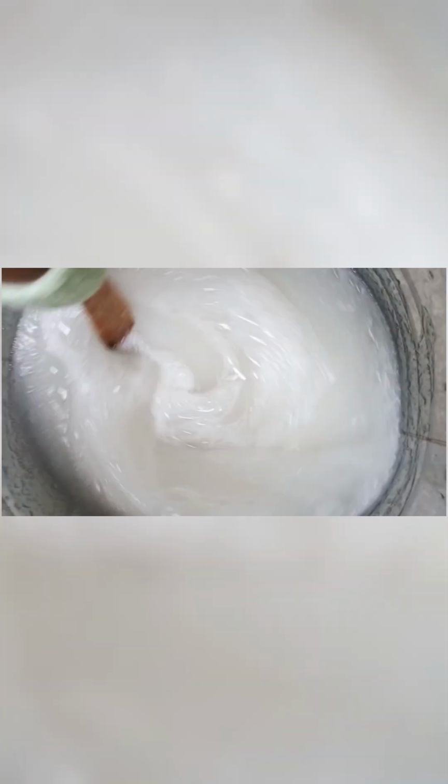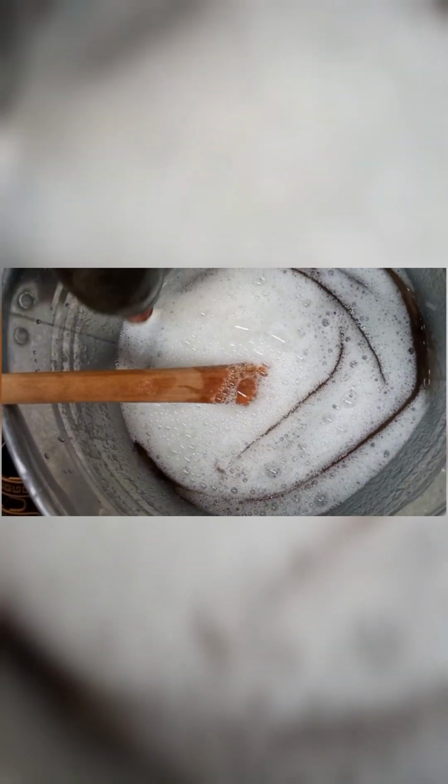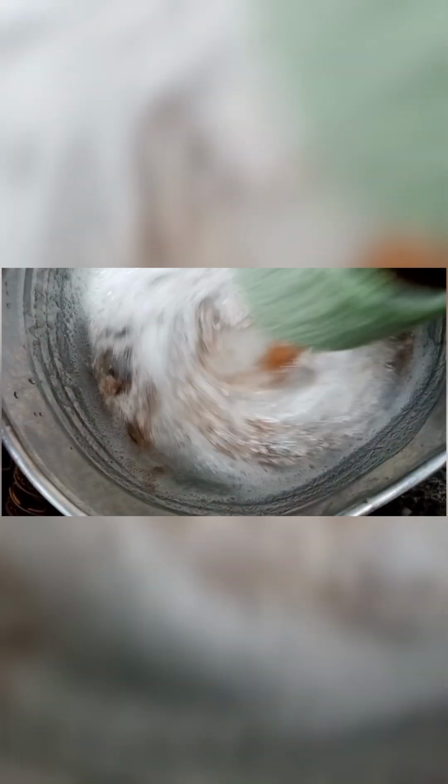Then after turning this Texapon very well, the next thing I'm going to be adding is my sulfonic acid. So I'm adding my sulfonic acid. See the way I'm adding it, you don't add it one side. Add it in all this thing. So after adding it, continue stirring.